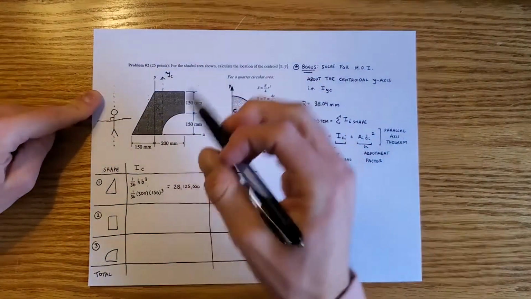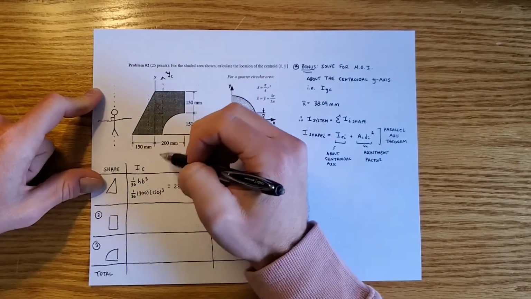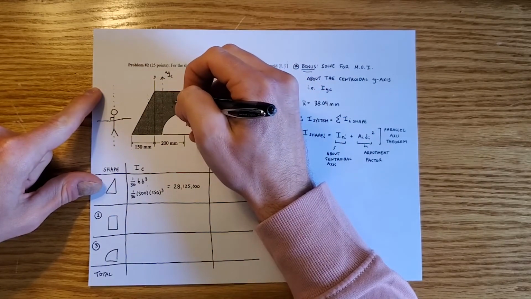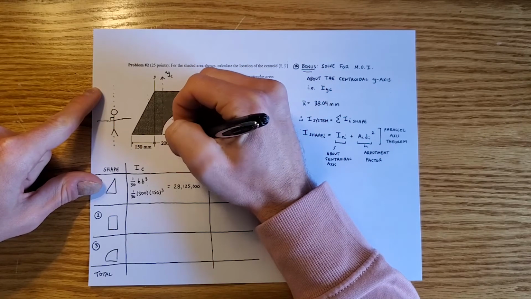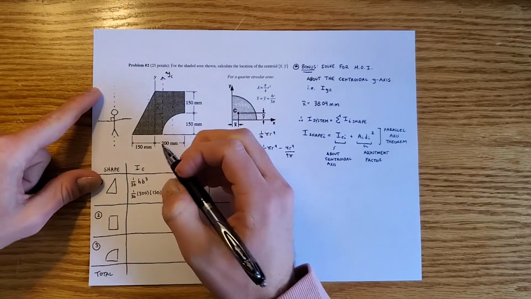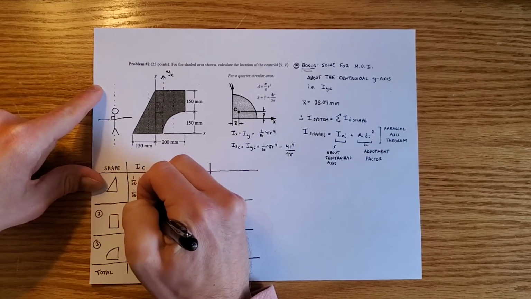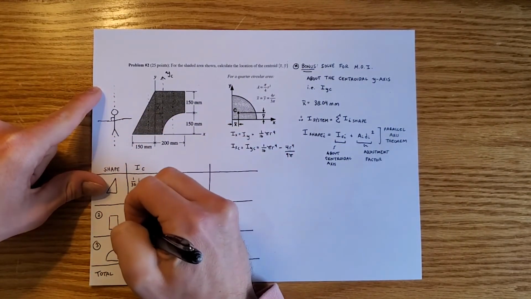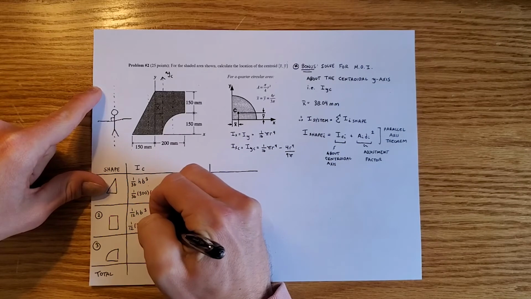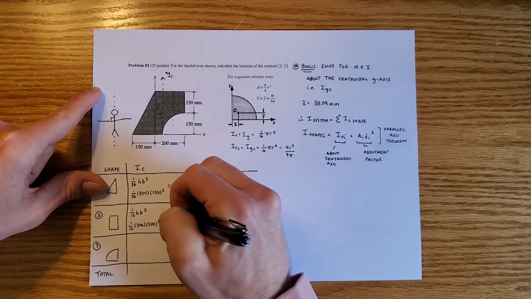Now for our rectangle. We know that for a rectangle, it's going to be 1/12 base height cubed, or 1/12 height base cubed. In this particular case, because we're rotating about this axis right here, the distance that we care about is the 200. So it's the base. So what we're going to get is 1/12 height times base cubed. This leads us to 1/12 times 300 times our base, which is 200 cubed. And this gets us a value of, holy shnikes, 200 million.